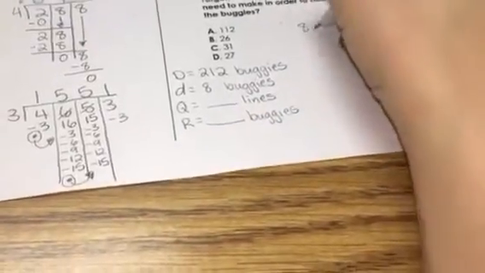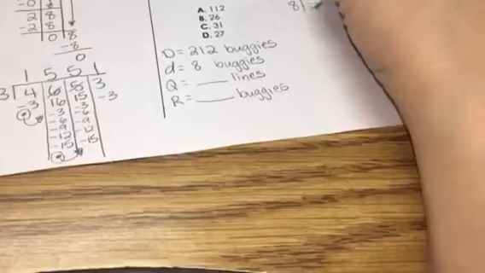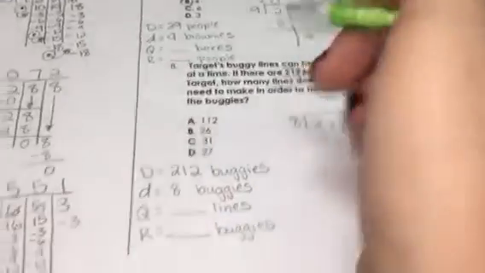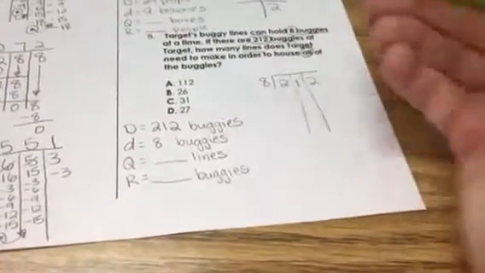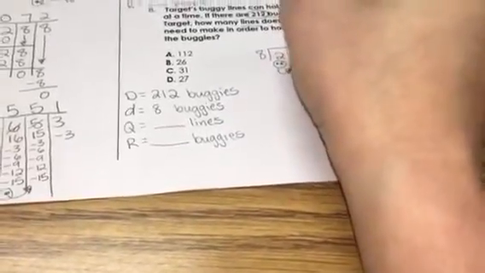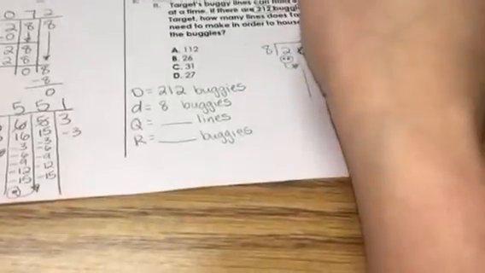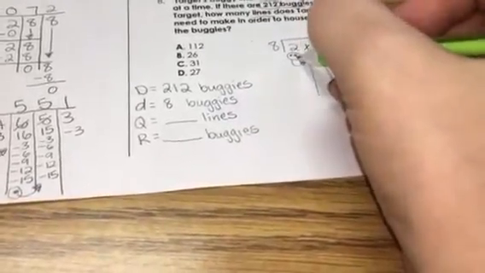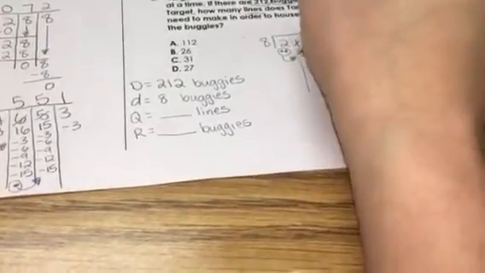8 into 212, and we'll do sticks and stones this time. So we'll separate this. 8 cannot go into 2, so we'll take our 2 stones and regroup them. This 1 now becomes not 12, but 10, 20 plus 1 more, which is 21.